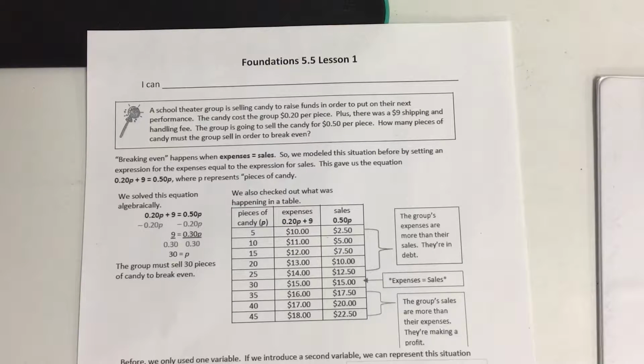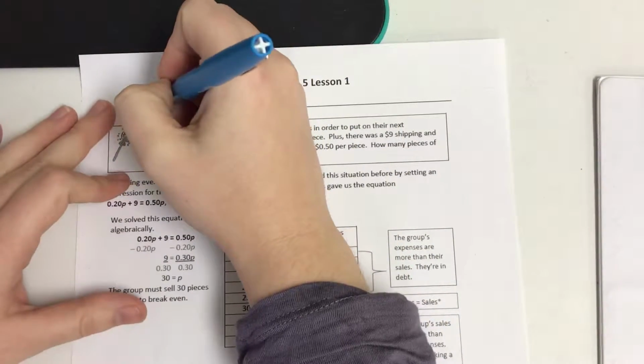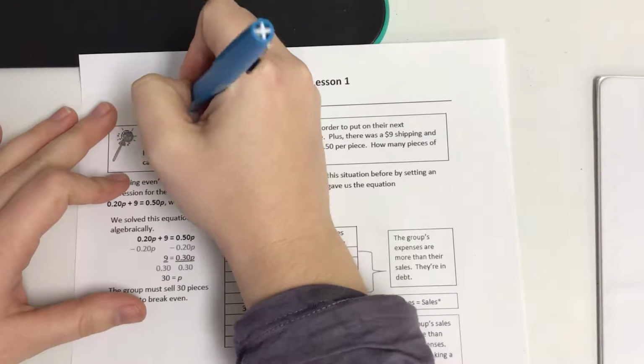This is 5.5, lesson 1. And for this lesson, we are going to connect break-even problems with systems of equations.